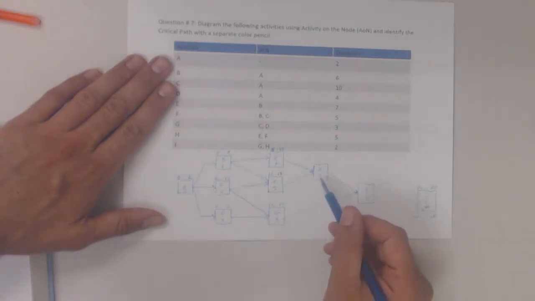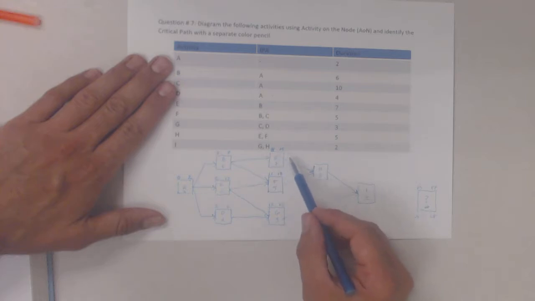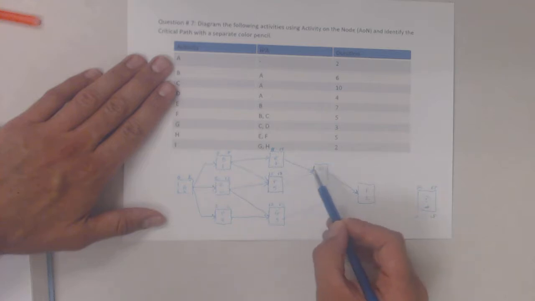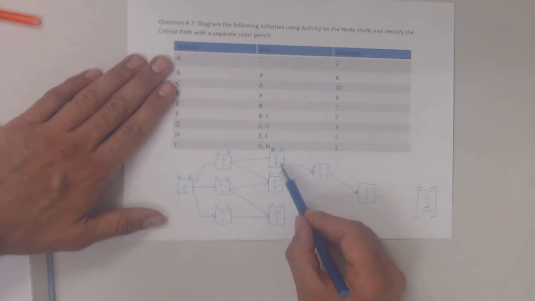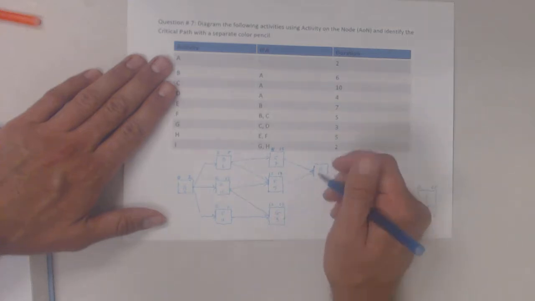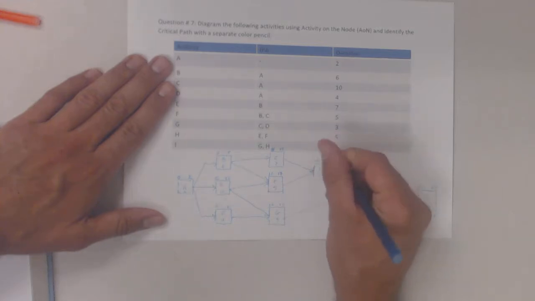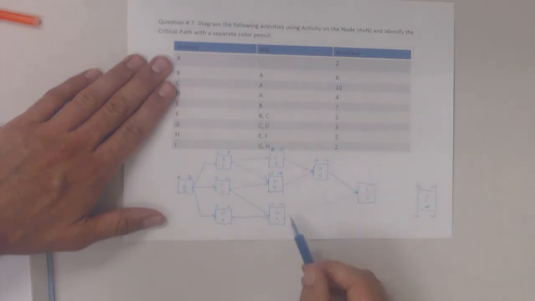H is the same situation. So I have 2 predecessors, both E and F, that are linked to H. I have my choice between an early finish date of day 15 or an early finish date of day 17. Because the start of H is dependent on both of these, I cannot start until the latter of the 2 is finished. In this case, it's day 17. So transfer the 17 over here, add the 5-day duration. That gives me 22 for H.